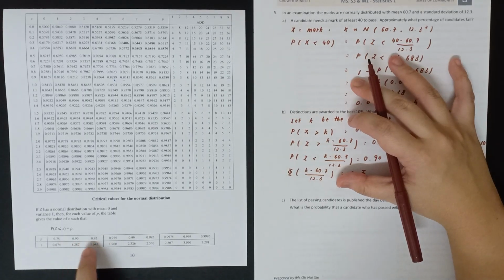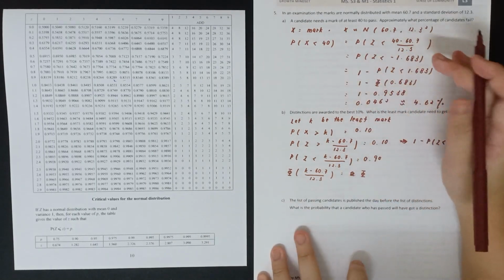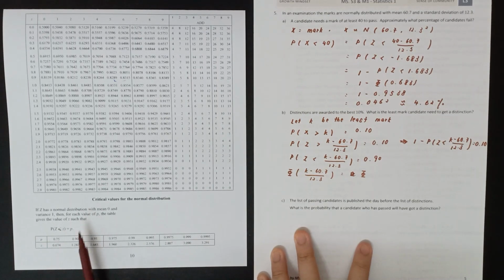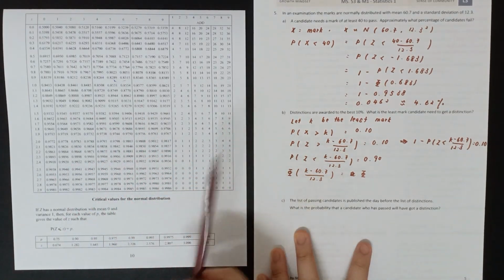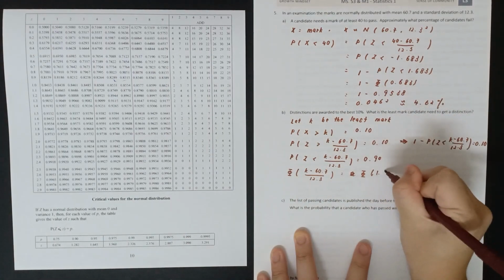So this is some of the common values, or common probabilities, that we want to find. Since you already see 0.90 is a probability, you can straight away look for 0.90, and you don't need to find inside your table. 0.90 gives you 1.282, so you can straight away get the value here. Meaning for me to get a probability of 0.90, the Z is equal to 1.282.